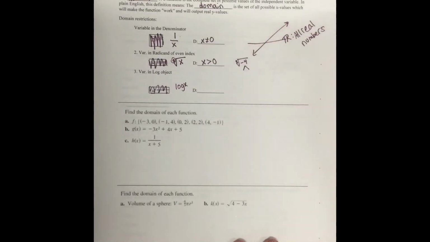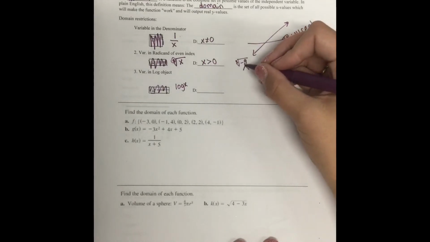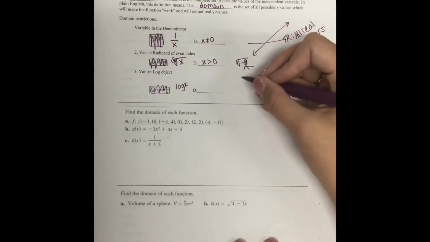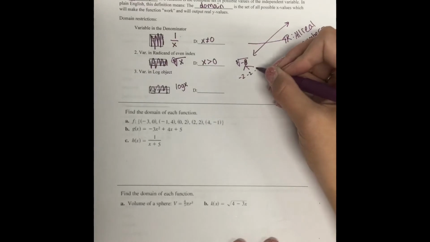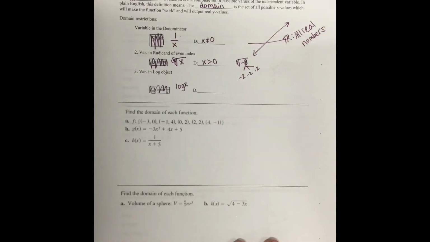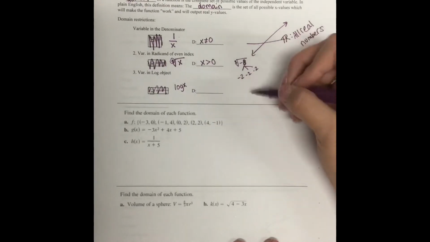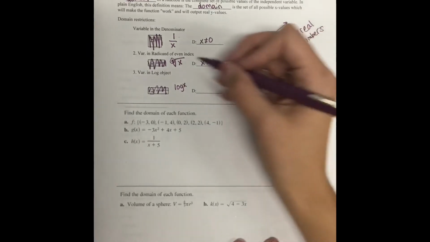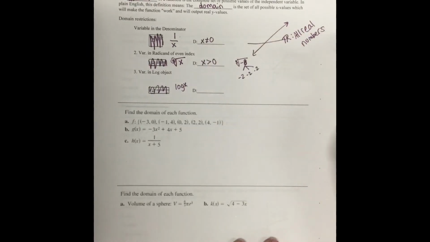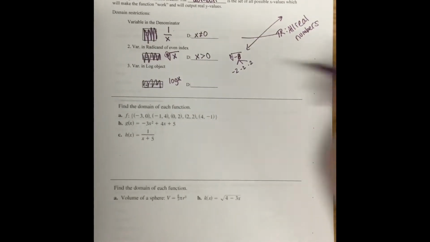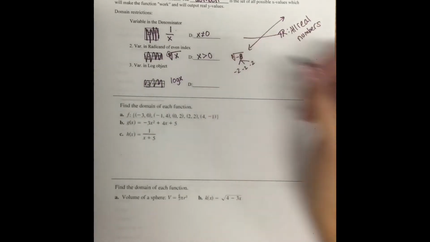If this was an odd index, like a 3, say like -8, that could work, because -2 times -2 times -2 does give us -8. But if this is even, you can never split something into an even amount of things and get a negative number. All right, finally, logarithm.